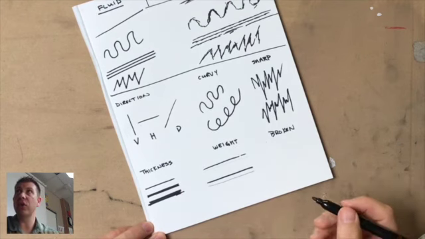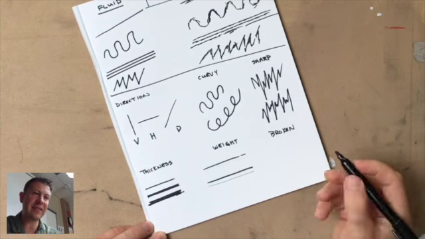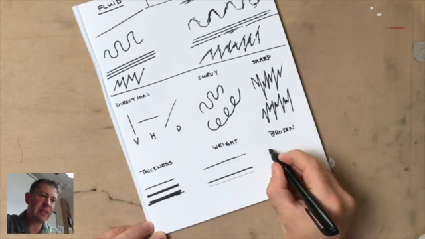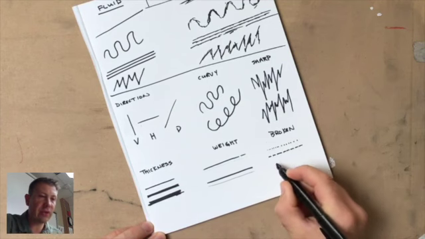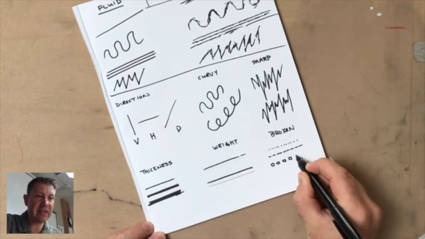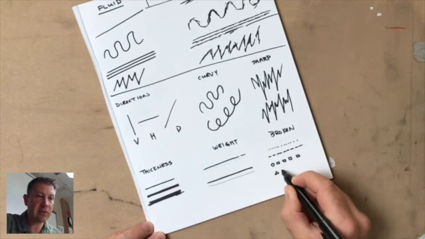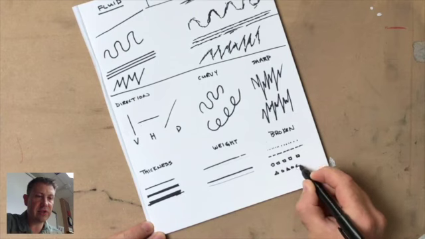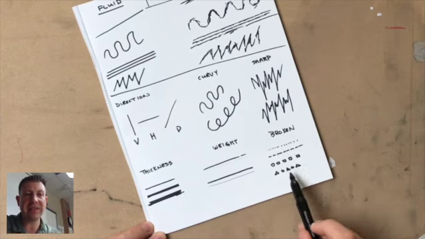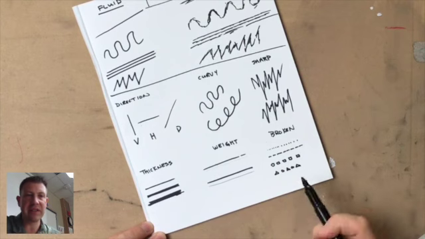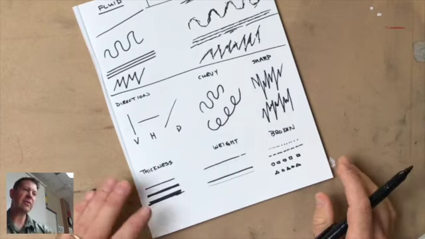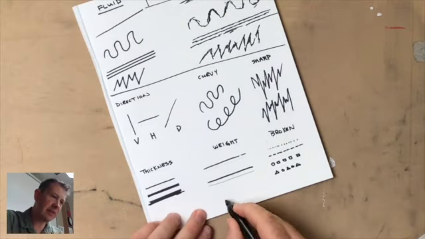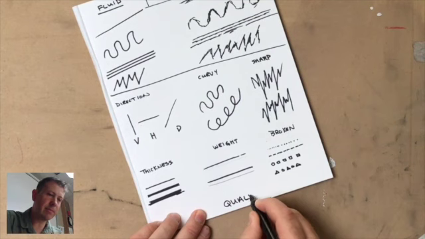The last quality of line that we need to look at is the broken line. This could be a series of dots or dashes, or even a series of different shapes, like squares or triangles, or a combination of different shapes. The idea of a broken line is that smaller elements work together to give us the impression that a line exists.